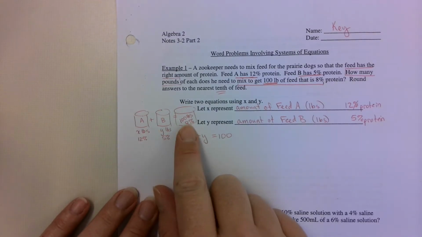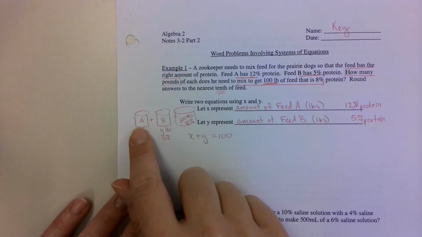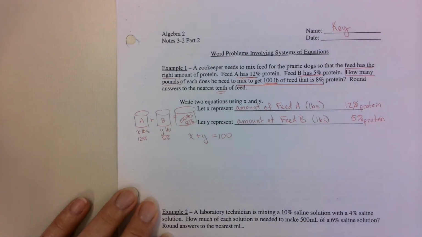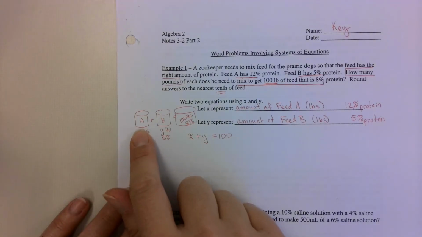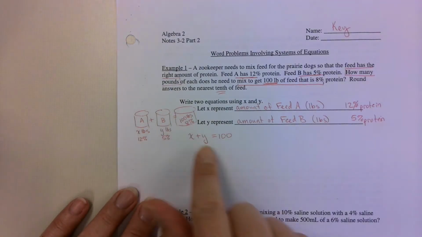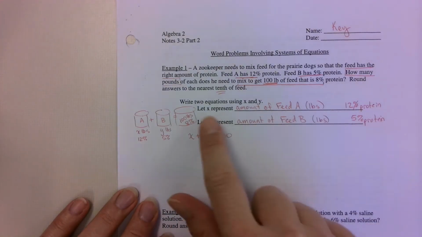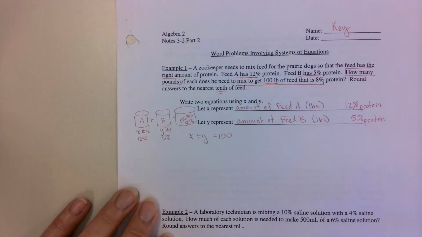So we're going to take a higher concentration of protein and a lower one and mix them together to get this 8%. So the question is, do I want 50 pounds and 50 pounds to get the 100? Do I want 20 and 70? That's what we're trying to figure out. So the pounds from this bucket plus the pounds from here are going to pour in and give me 100 pounds. That's why the variables are so important. Pounds plus pounds, x is pounds, y is pounds, adds up to 100 pounds.